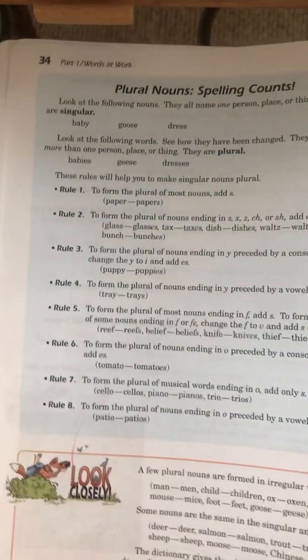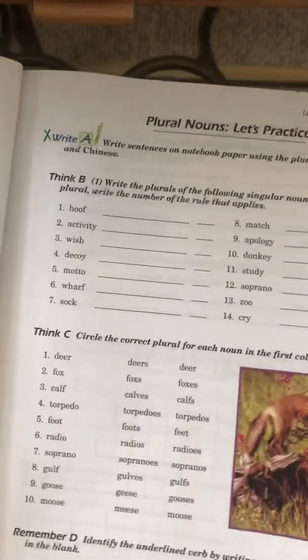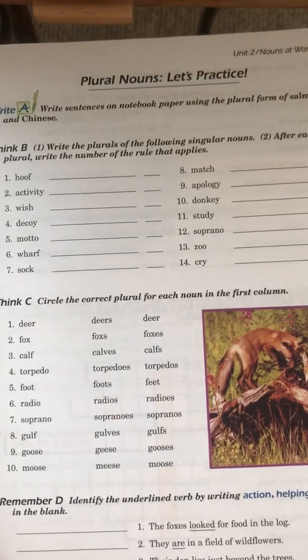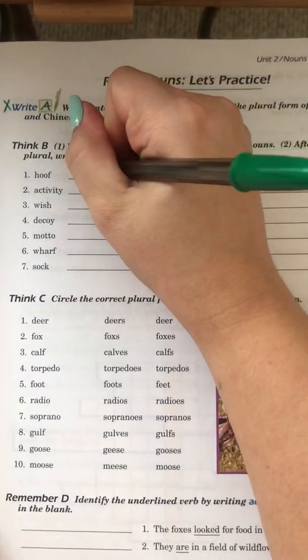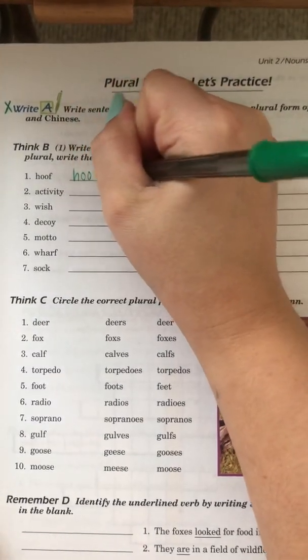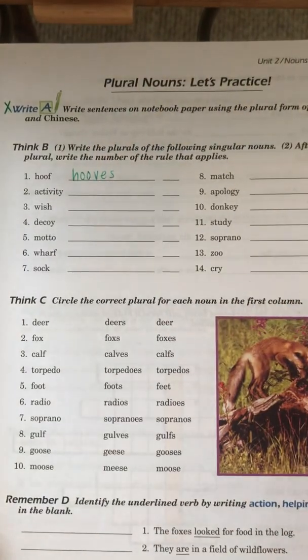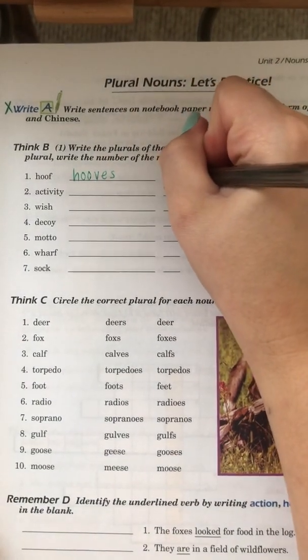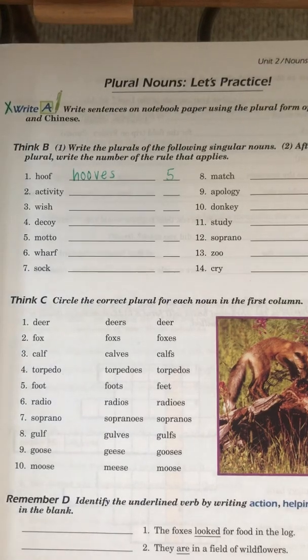So that one seems to be a little trickier than most, but you would write, and let's do it together, hooves, because that is the plural. And here you would write the number 5, because 5 is the name of the rule that applies.